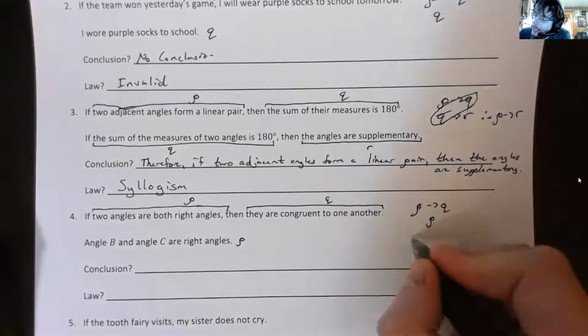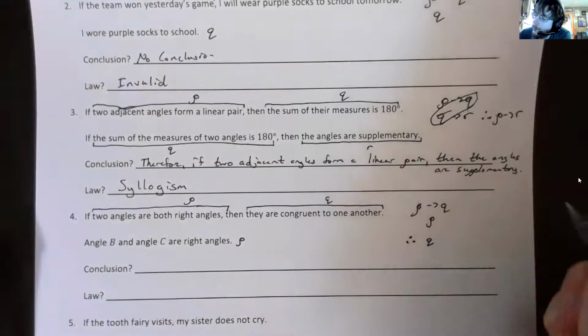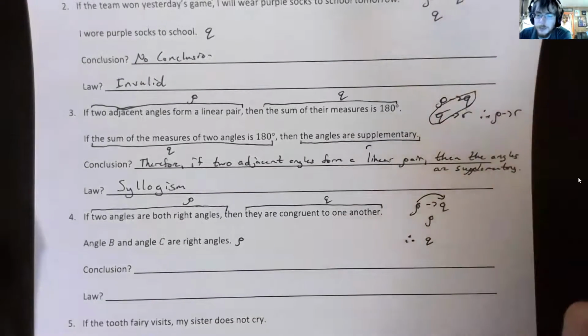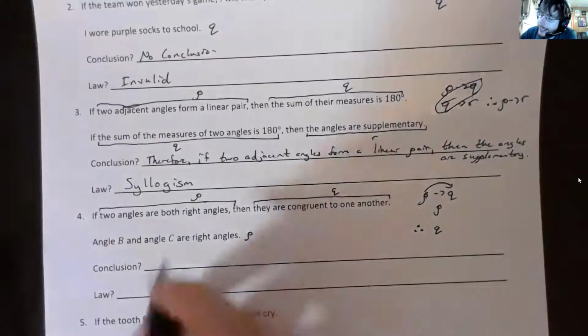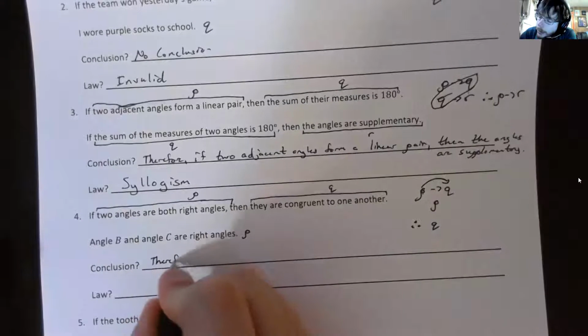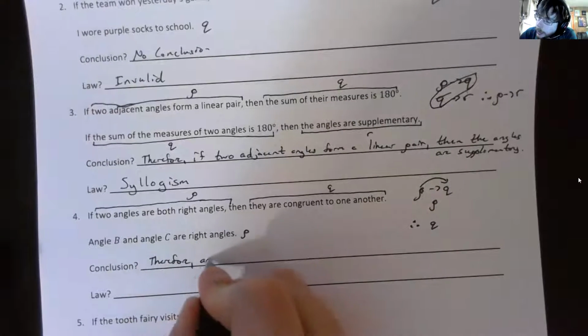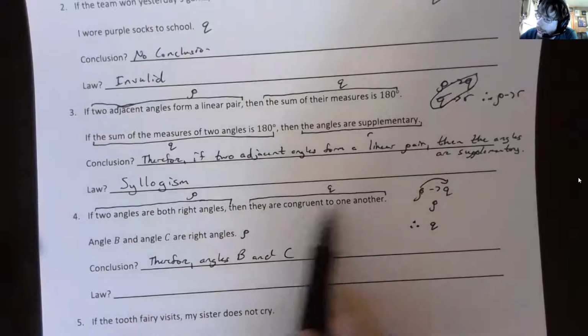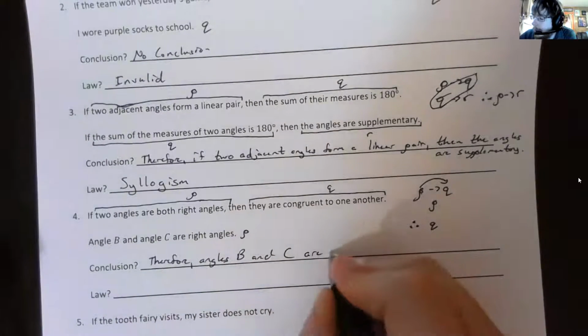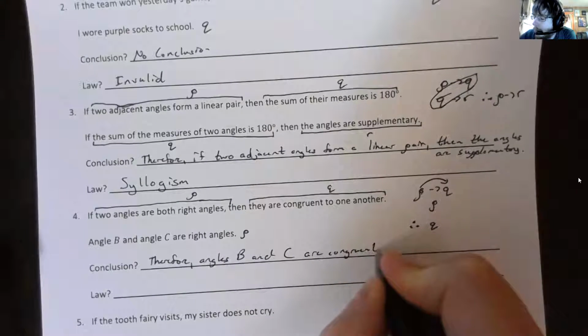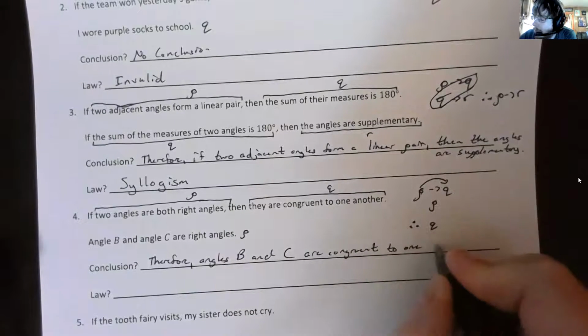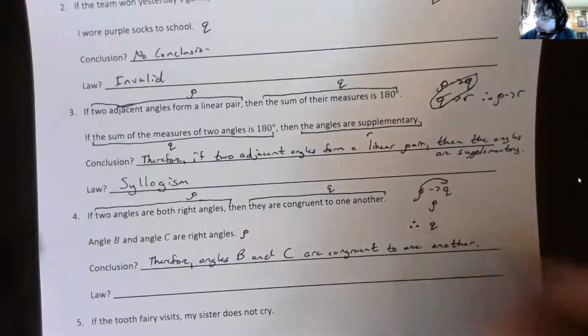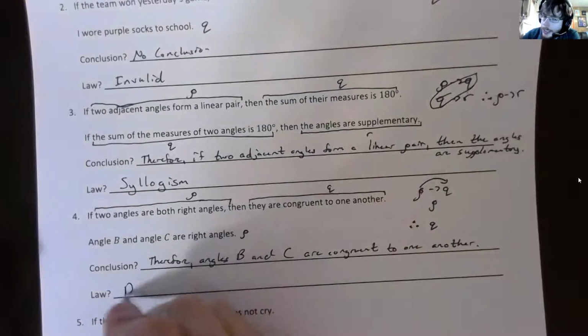So we can conclude that therefore Q is true because it works forwards. So writing that out, we would say therefore angles B and C are congruent to one another. And the law would be detachment.